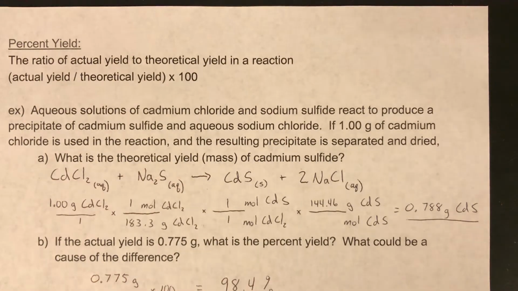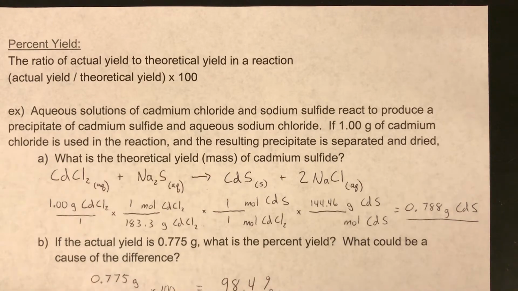Okay, so we're going to be looking at percent yield. It's really just one more fairly straightforward, simple step on top of what we've been doing. But basically what we're looking at is when you have a reaction occur, you can calculate what your theoretical yield is according to the math.